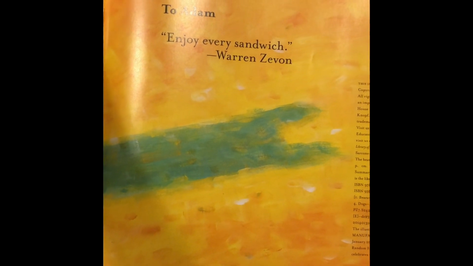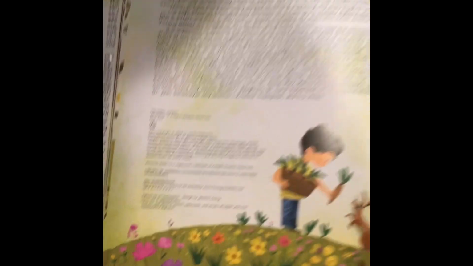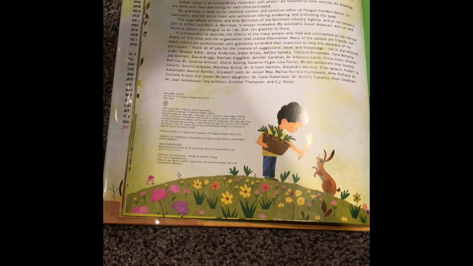One last thing of how the front matter is different is for the copyright page in The Bear Ate Your Sandwich. It is on the right side of the page. And for Just Ask, here's the copyright, and it is on the left side of the page.